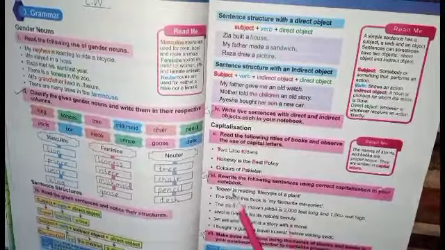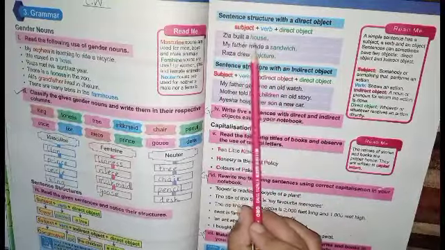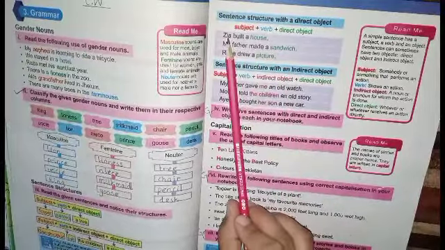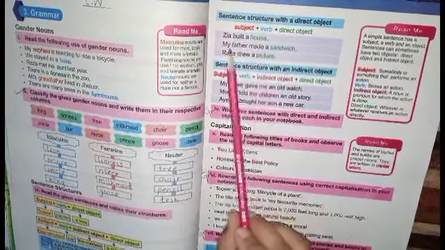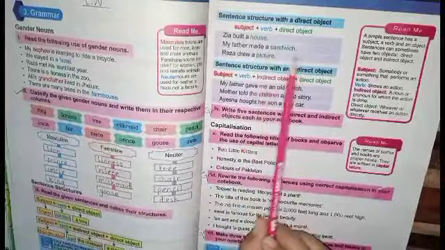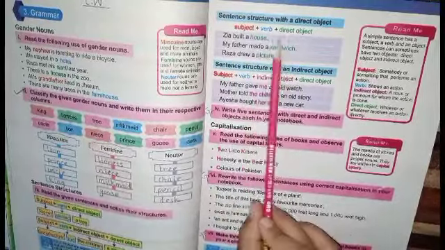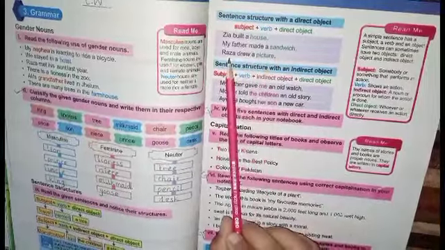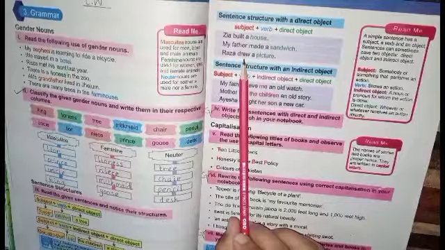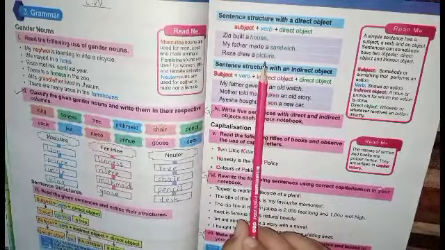And write down the sentences as these are written. For example, Zia built a house. So Zia is the subject, a house is the direct object, and built is the verb. My father made a sandwich. Subject, verb, and this is the direct object. Raza drew a picture. Raza is the subject. Drew, the action word, means this is the verb. And picture is the direct object.